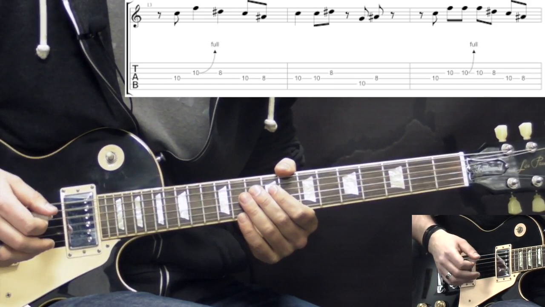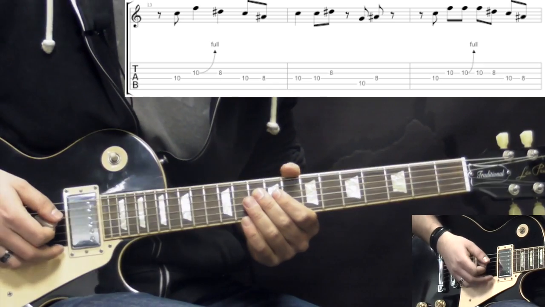Alright, so watch out for the rhythmical side of things. So this is the first phrase, now the second phrase.